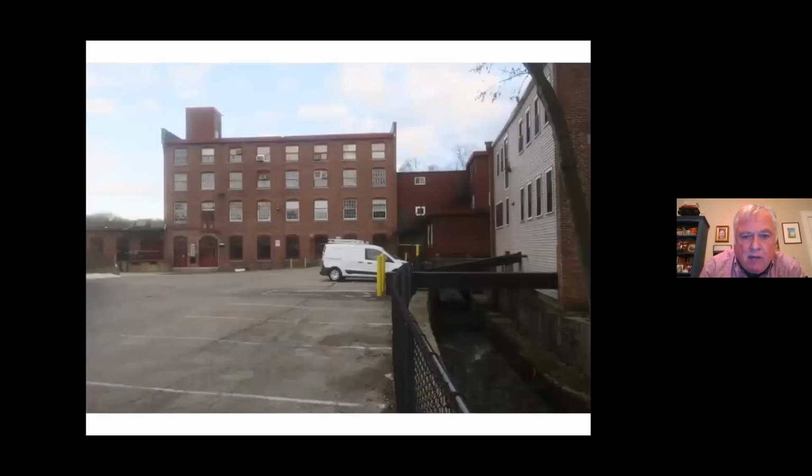And then this is the 1906 building, which speaks to the great prosperity they were enjoying at that point in the early 1900s. And you can see on the right the Mill Brook, looking more like a canal with the concrete walls, but that is the brook.